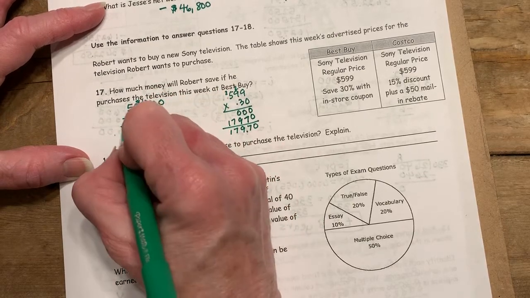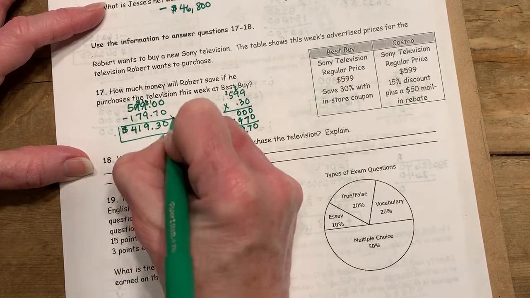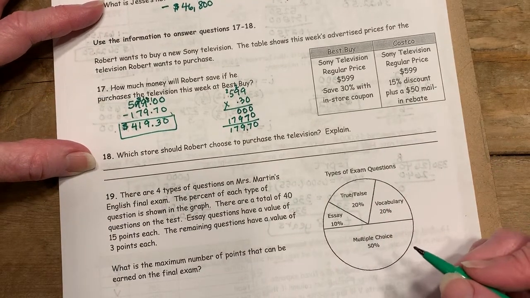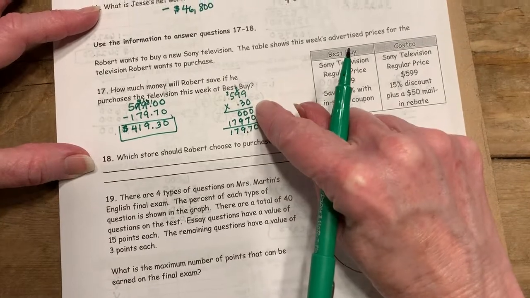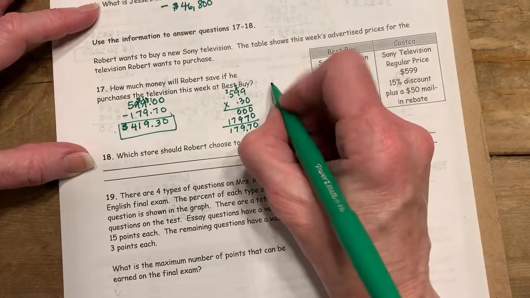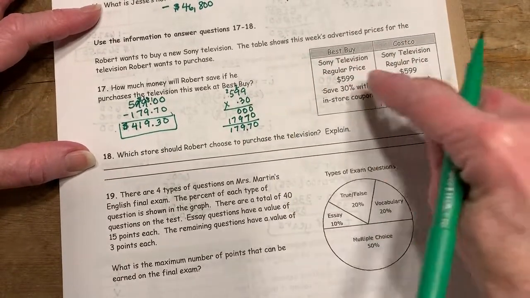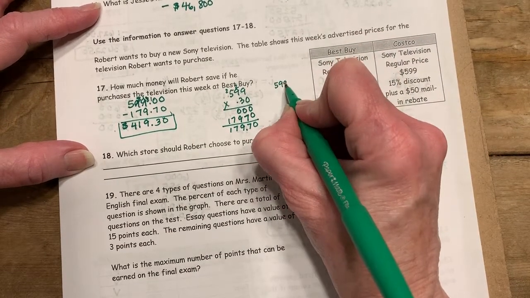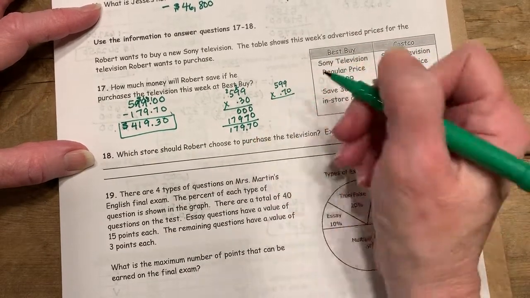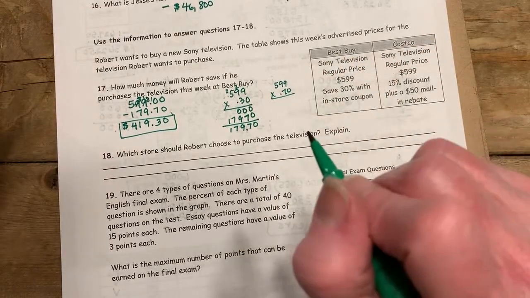So he actually ends up spending $419.30 at Best Buy. You could also do this problem a shortcut way. If he saves 30%, then he's paying 70%. So you could also do $599 times 0.70 and get the same answer. So just another way to think about that.